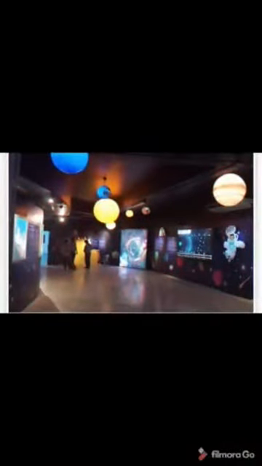Planetarium is a representation of planets and their relative sizes and distance from each other. Here are the examples of planetarium. The next is solarium. Solarium is a representation of the solar system, the sun, the earth, and the moon. Here's the example of solarium.